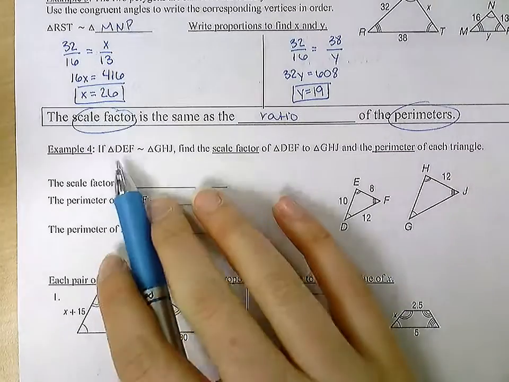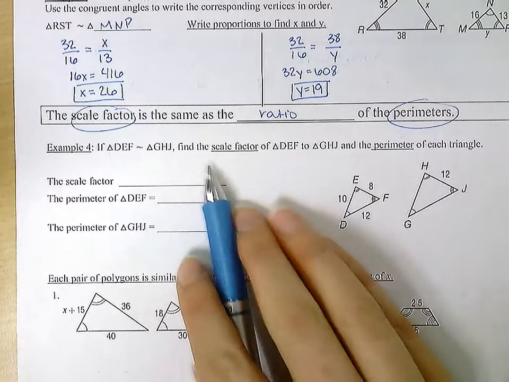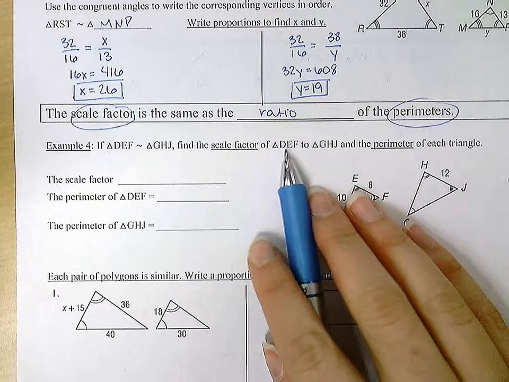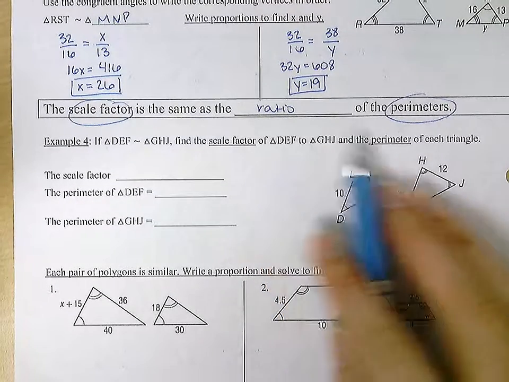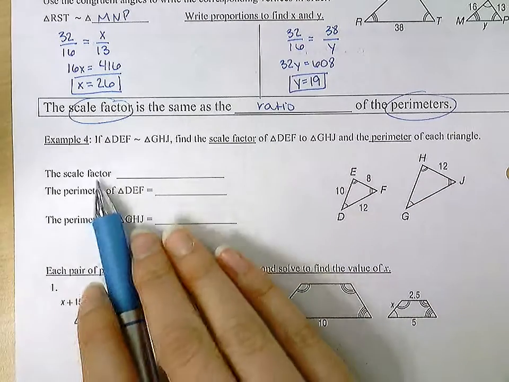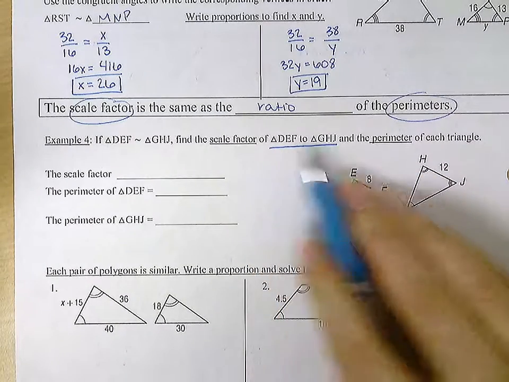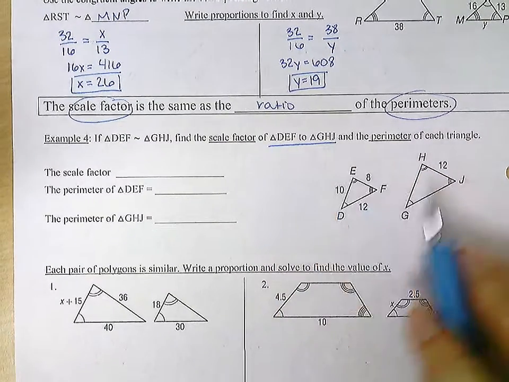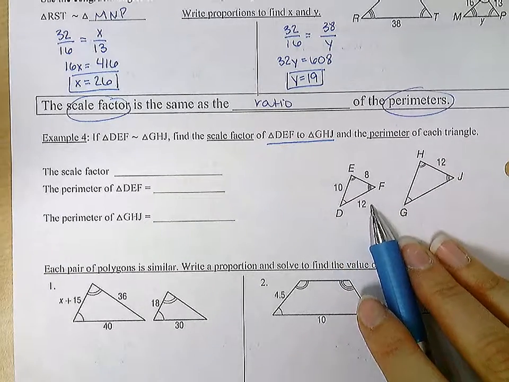If triangle DEF is similar to triangle GHJ, we want to find the scale factor of triangle DEF to GHJ and the perimeter of each triangle. For the scale factor, I'm going from DEF to GHJ, meaning DEF has to be the number on top in my ratio.